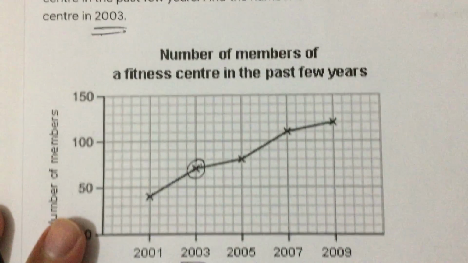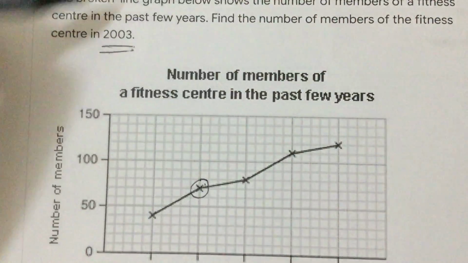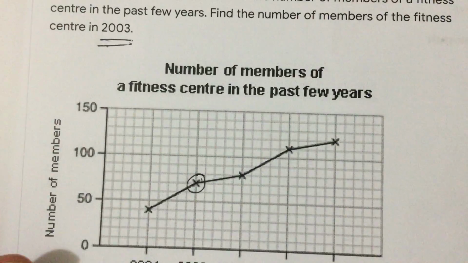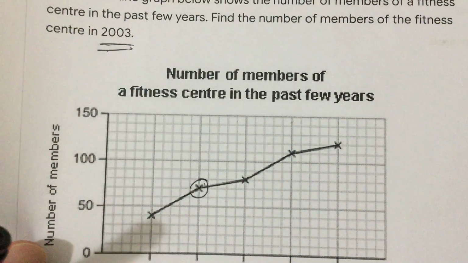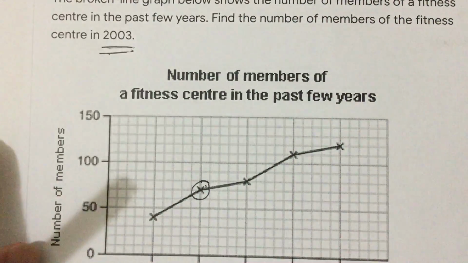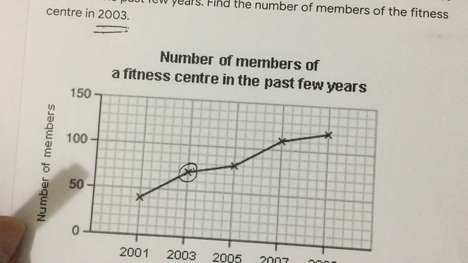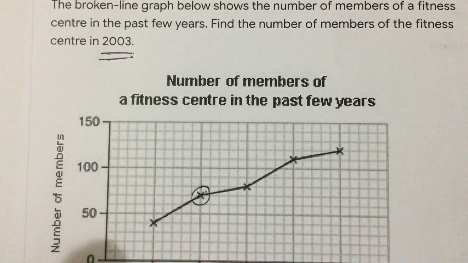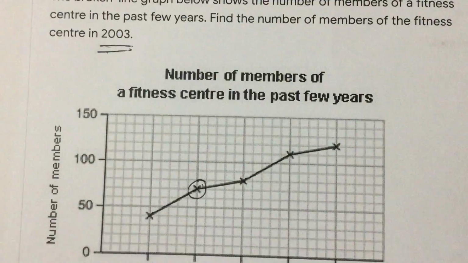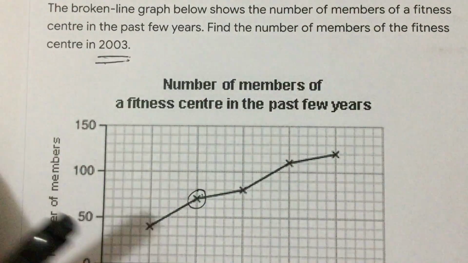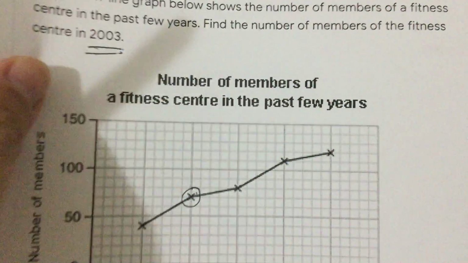Sometimes you can just read the answer directly, but sometimes you need some calculation for mathematics. So this is not difficult. I hope you are all not afraid of English. You only need to understand the meaning of the English, and then you can solve many problems here in statistics. Okay. Next question.